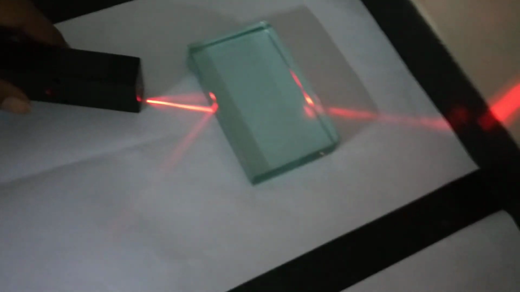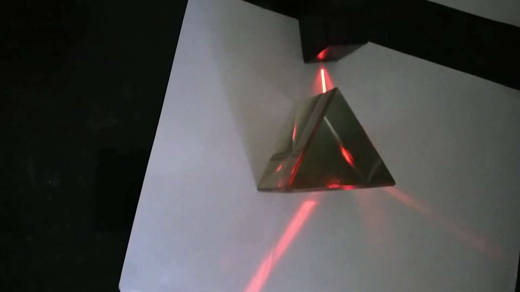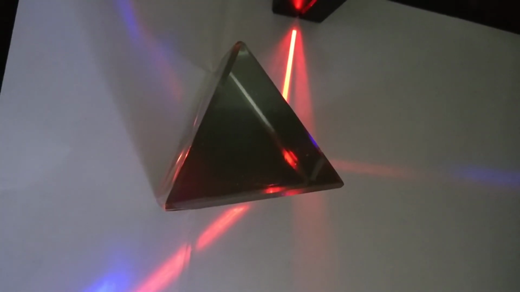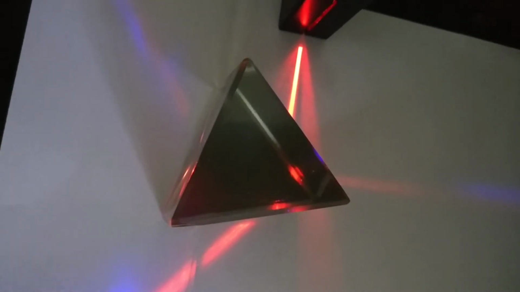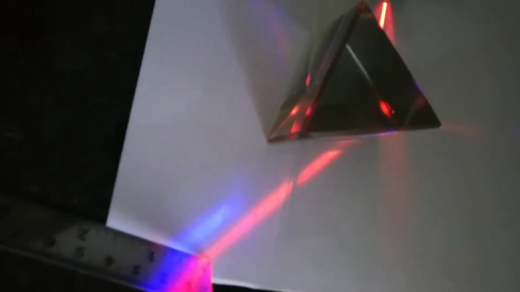Next, let us observe what happens if the light rays are passing through a glass prism. Can you see how lovely the light rays are getting? It is bending from its original path. Now you can find out for two different rays, like red light and blue light, the deviations are different. Red light deviates the least and the blue light deviates the most.